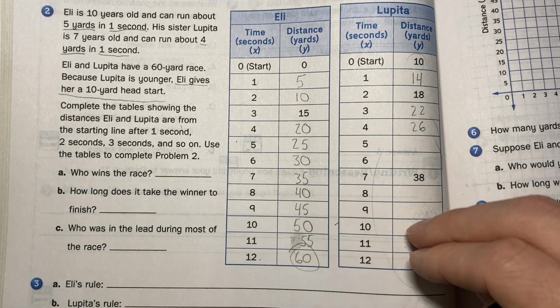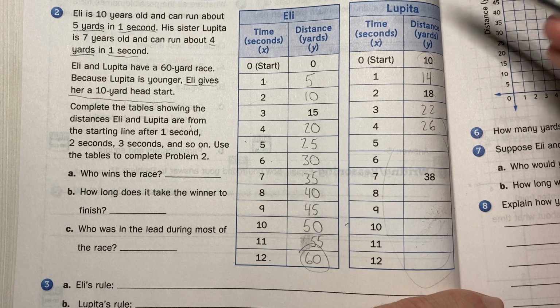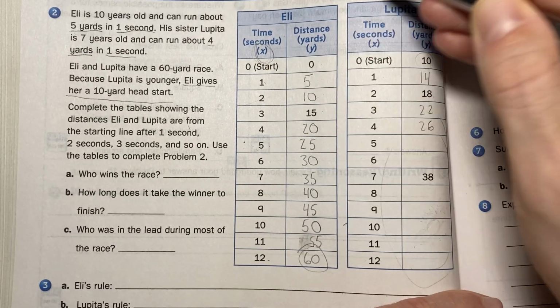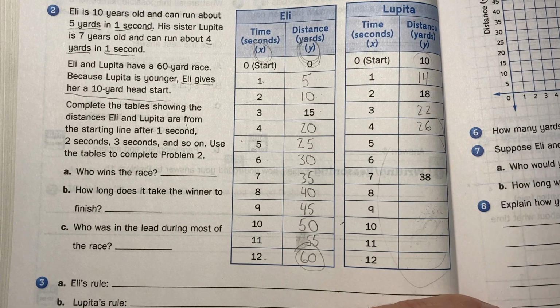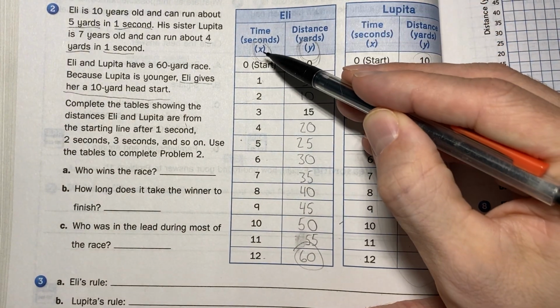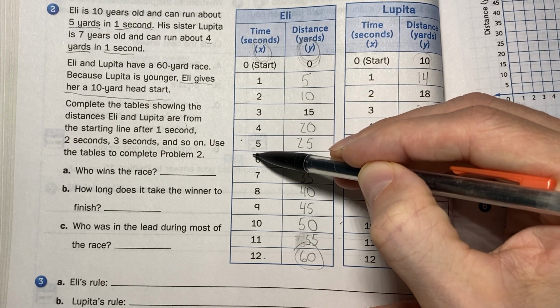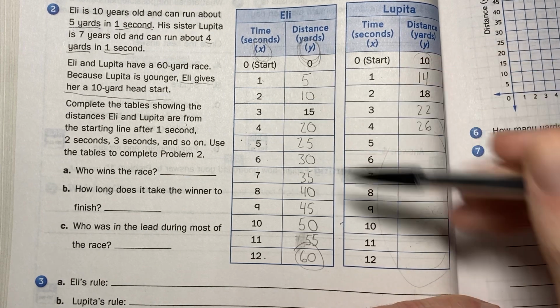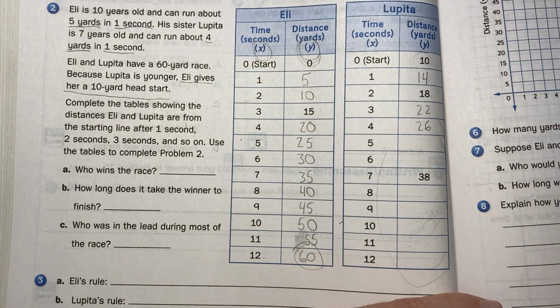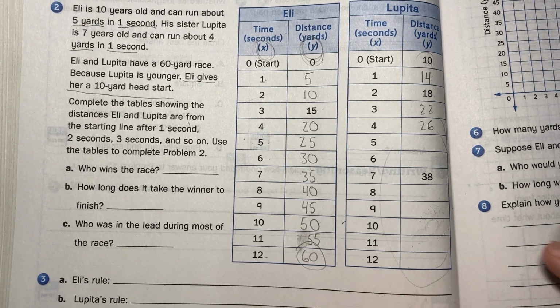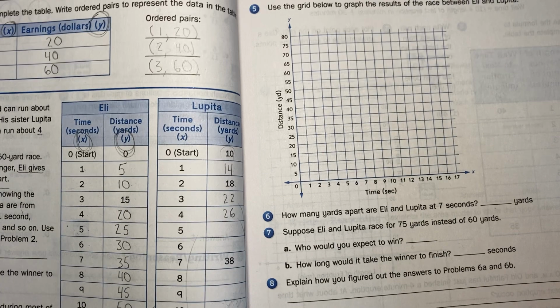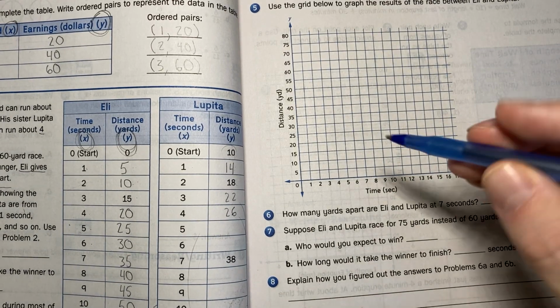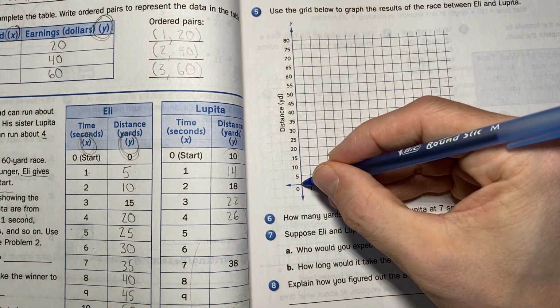And you'll notice when we made this table with Eli, a lot of times they identify the X and the Y axis for you at the top. So for Eli, the x-axis is going to be seconds, and the y-axis is going to be distance. So I'm going to use a blue pen, which if you have colored pencils, I'd recommend those instead because you can erase them. And I'm going to start graphing a little Eli. Let's see if I can zoom out a little bit. Just a touch. So I know Eli's starting at 0, 0, just like Lupita.